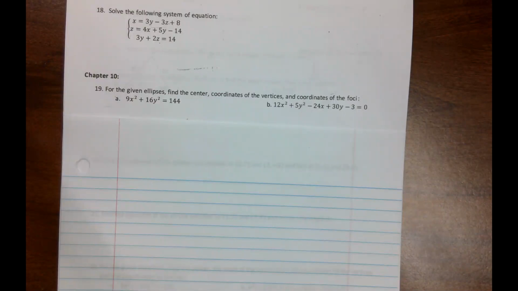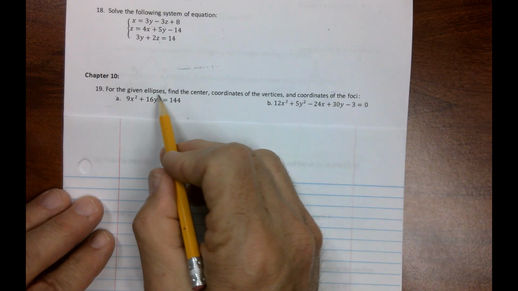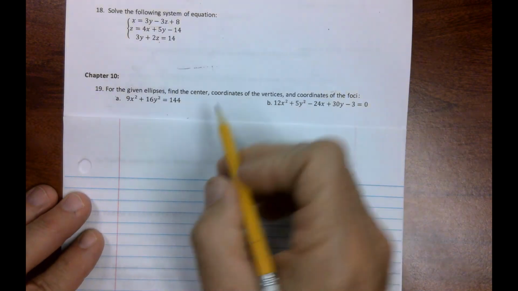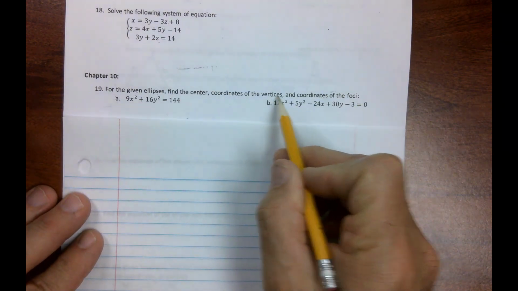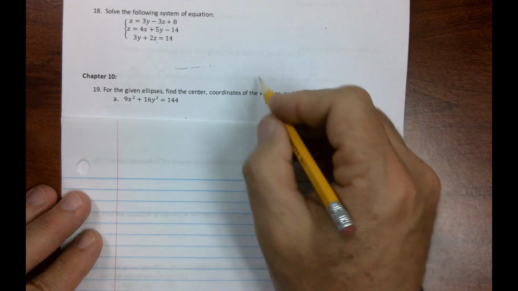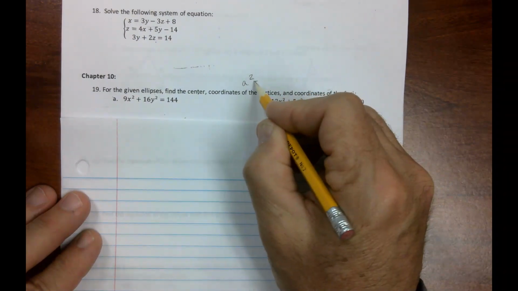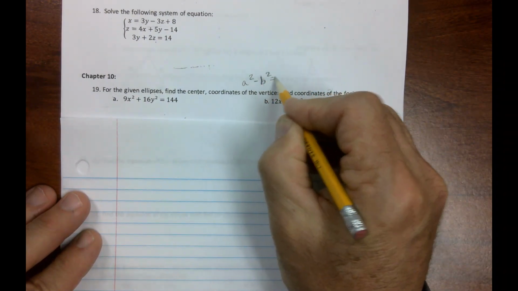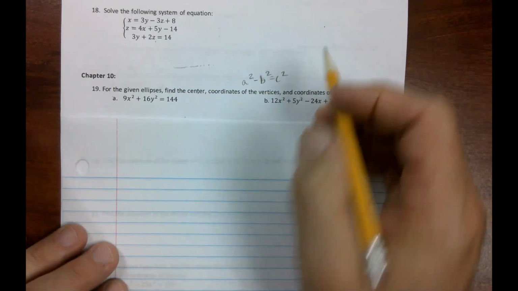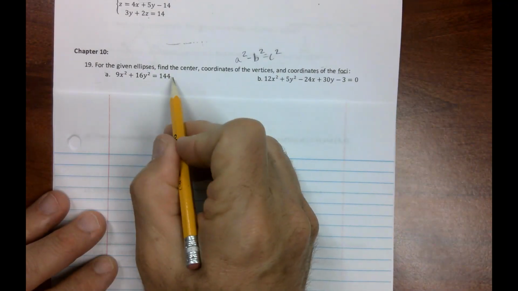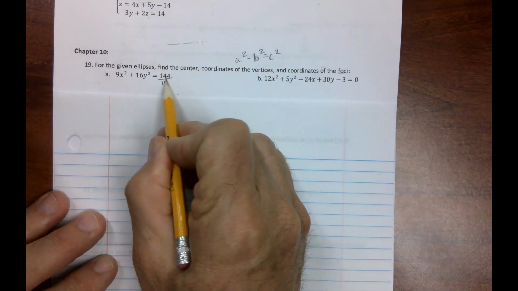All right, number 19. For the given ellipses, so that's a nice clue. Find the center, coordinates of the vertices, and coordinates of the foci. Don't forget, this little formula is going to be our friend at some point, in all likelihood. So the first thing we've got to understand is that this has to equal 1.